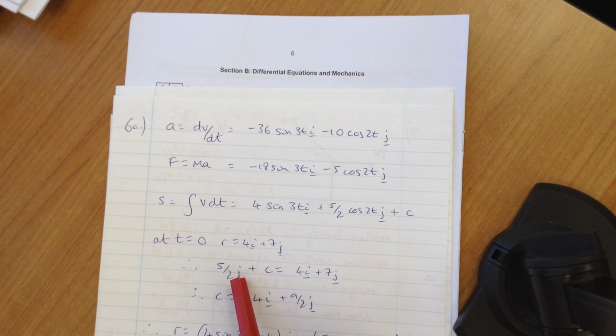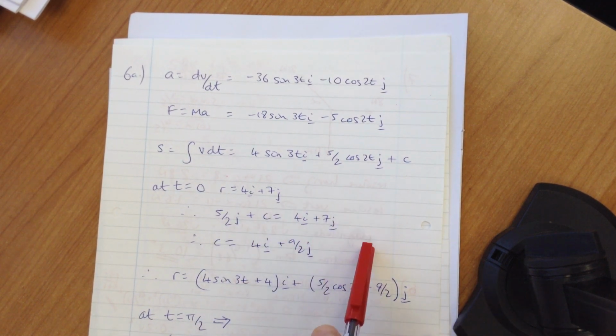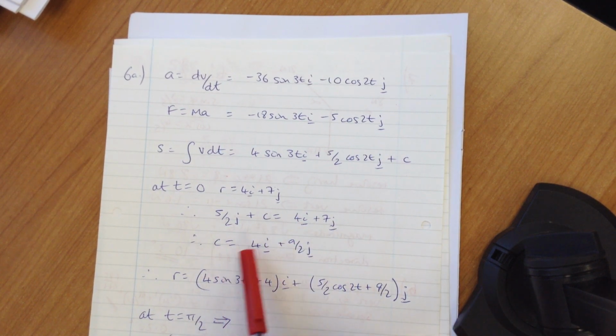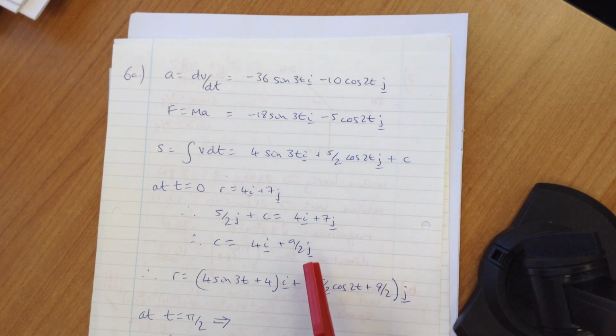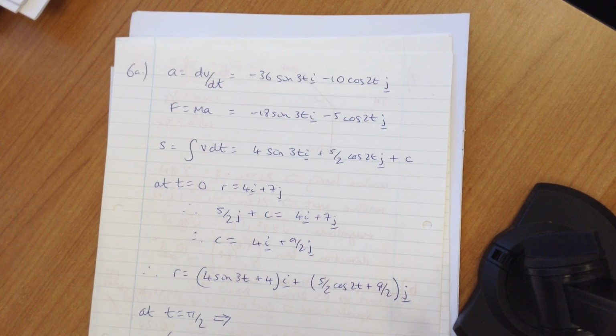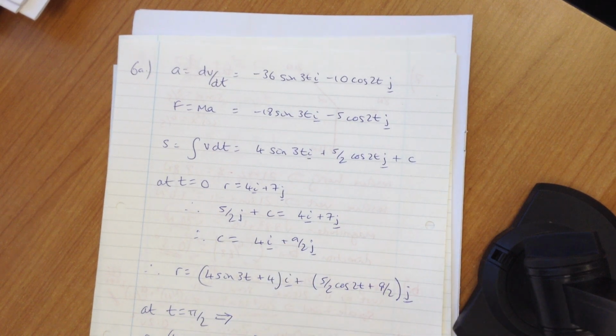So I've got 5 over 2 j plus this constant c equals this position vector that they told us, 4i plus 7j. If you just tidy that up, take the 5 over 2 over, that gives us that c is 4i plus, that becomes a minus 2.5 over there, so 7 take away 2.5 is 4.5, or leave it as 9 over 2. So that's the value of c.